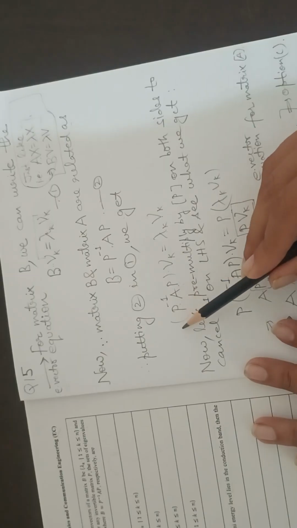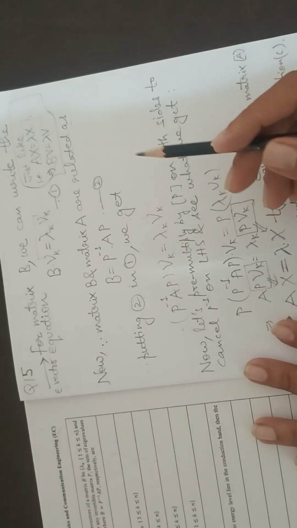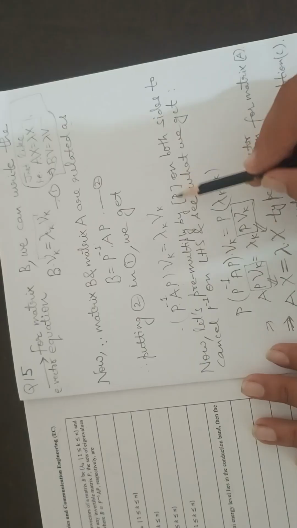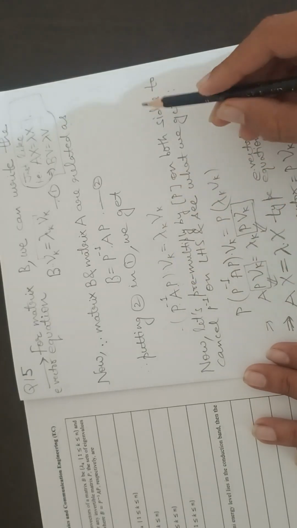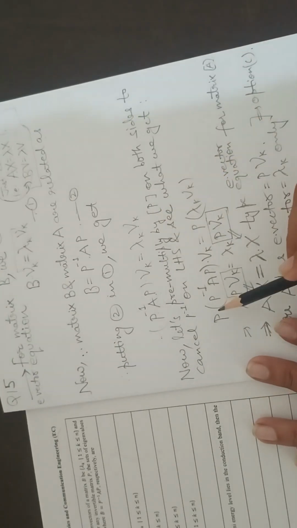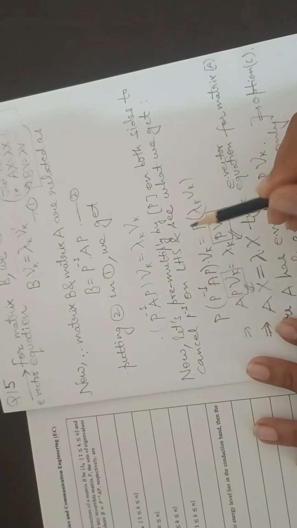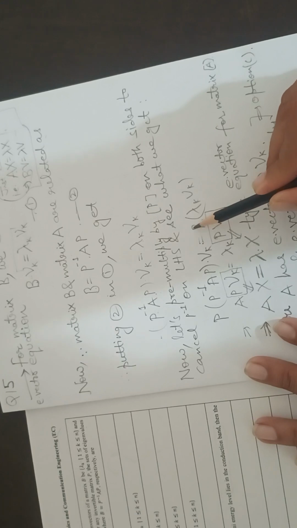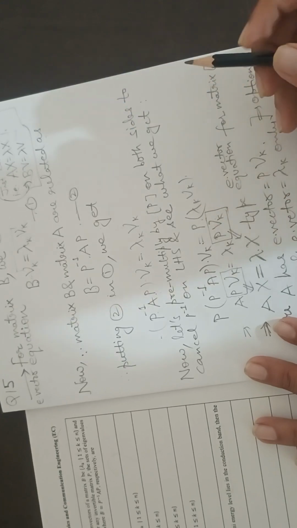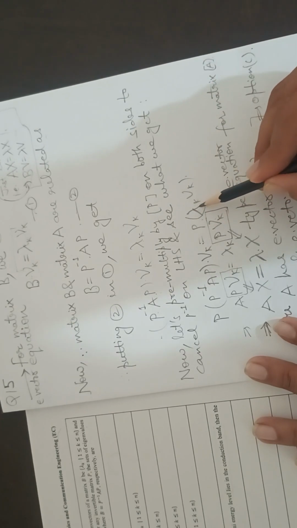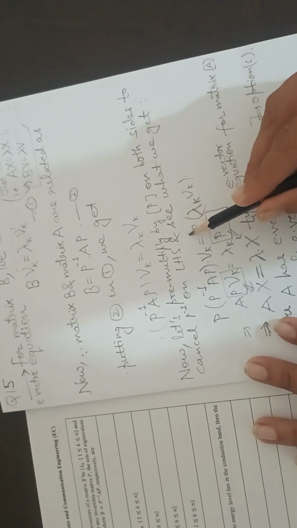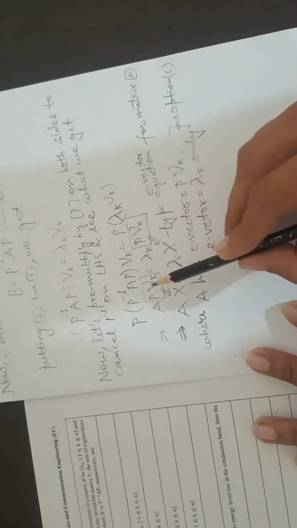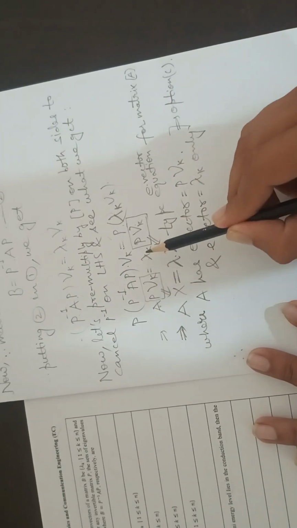Now let's try to simplify this by pre-multiplying both sides by P to remove this P inverse. After multiplying by matrix P on both sides, P and P inverse will cancel, so this will be AP Vk, and here we will get P lambda k Vk. Now lambda k is an eigenvalue which is a scalar, so we can take it outside, so lambda k P Vk. Now you can see it is again getting the form Ax is equal to lambda kx.